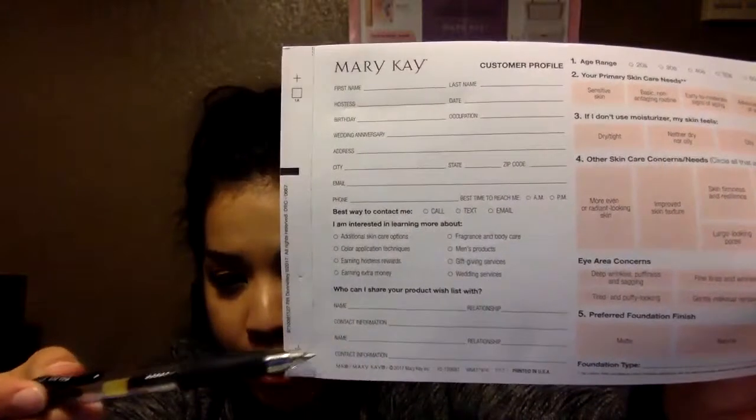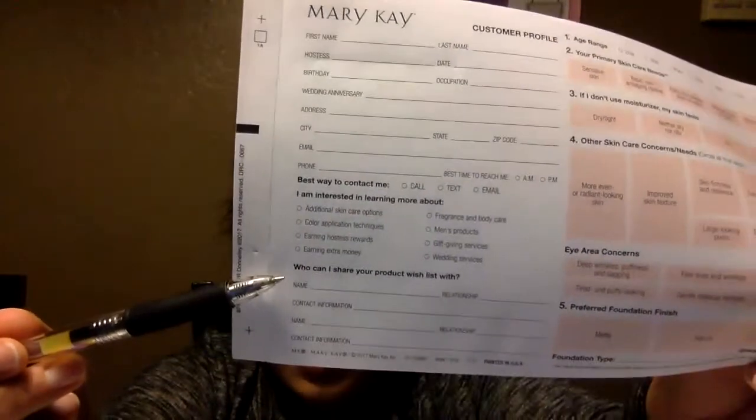Okay, and then the next one, of course, you also want to have filled out, but same thing. If for whatever reason they're not super forthcoming with their information, that's okay. So the next one, right here, the last portion on this side, is who can I share your product wish list with?